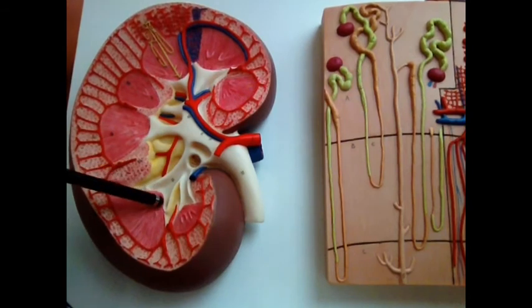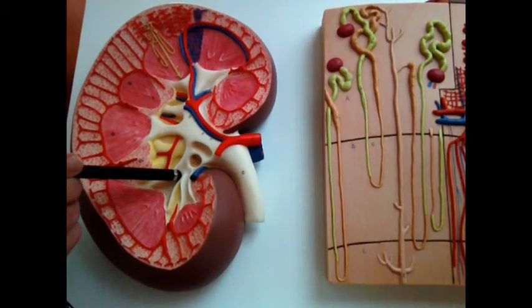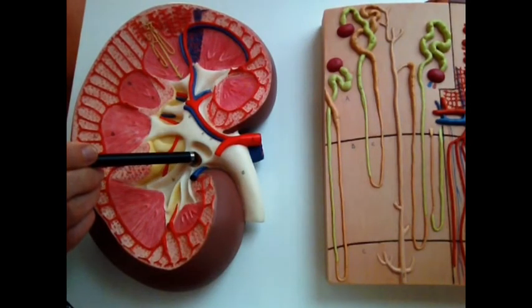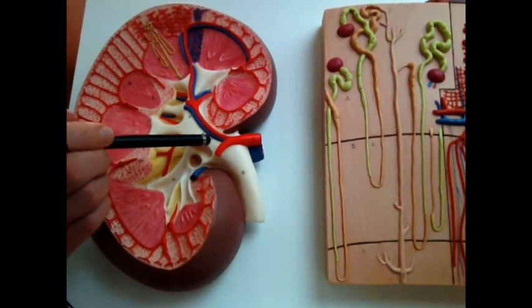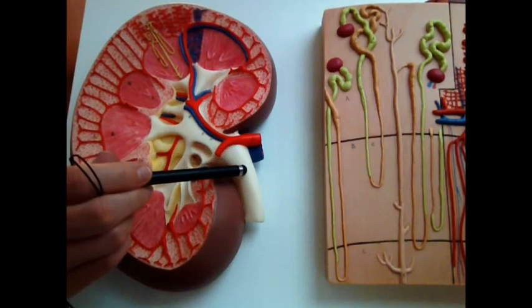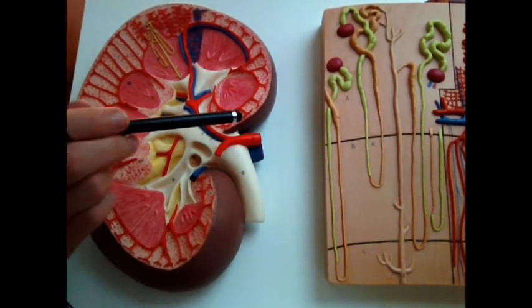So urine will exit through the renal papilla, the small hole, enter a minor calyx, and then a major calyx, and then eventually go into the renal pelvis. From the renal pelvis, urine is carried through a ureter to the urinary bladder.